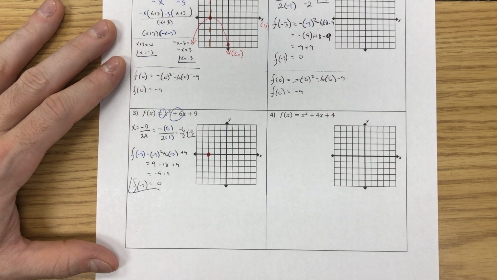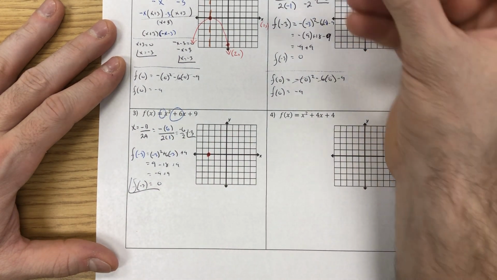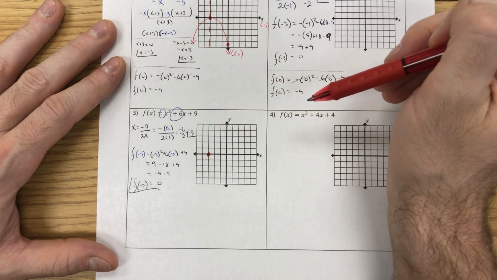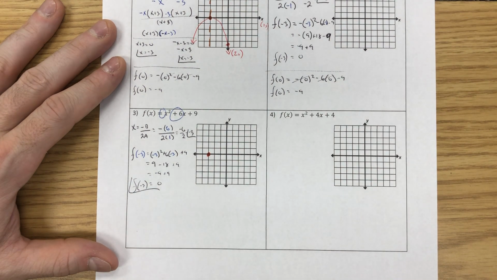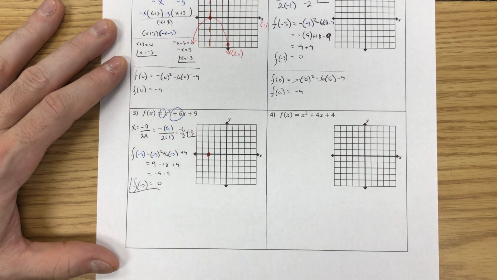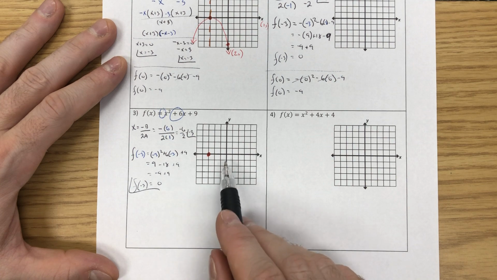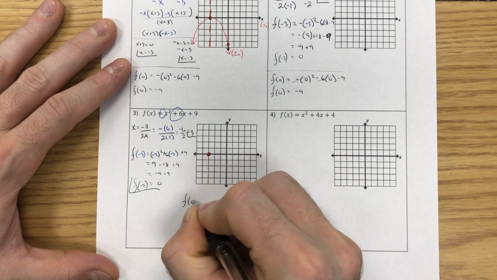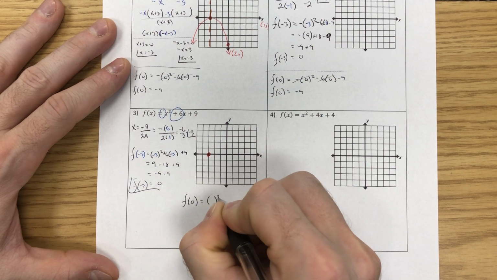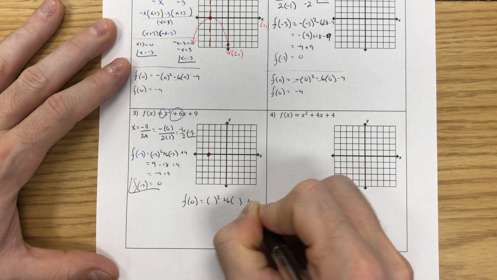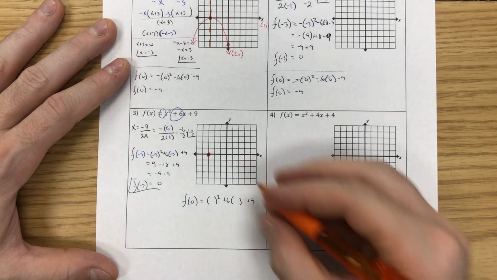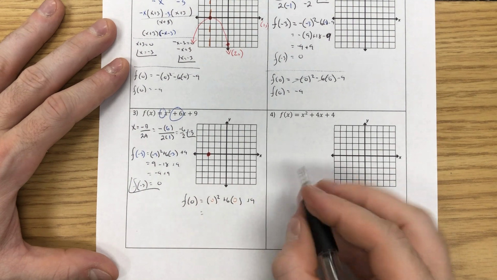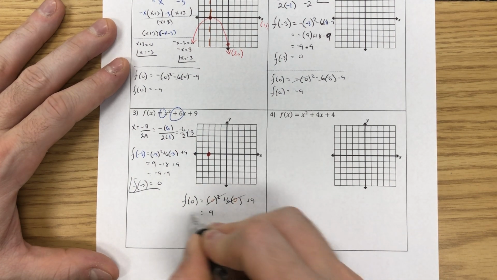So I have my point right there. I know that's my vertex, which would have saved us a lot of time right here because we would have gotten 2 roots again of the same thing. But I found my vertex. Now what I'm going to do is I'm going to find my y-intercept as a second point that I can graph. So f of 0 is, let's plug in my 0 into everything. 0 squared, 0, 9.